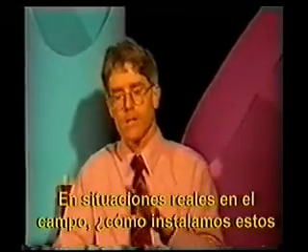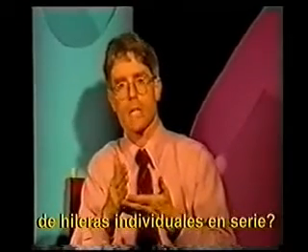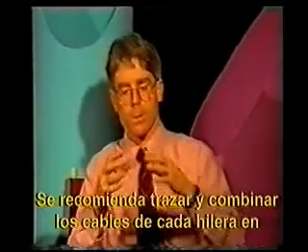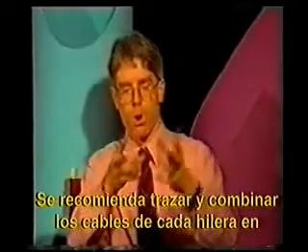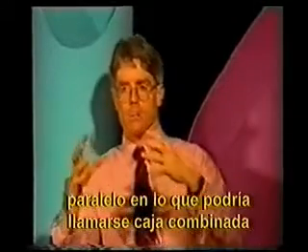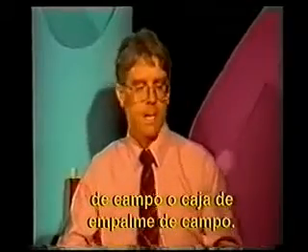In actual field situations, how might we install these individual series string diodes? What's recommended is the wires from each parallel string be drawn out and combined in what might be called a field combiner box or a field junction box.